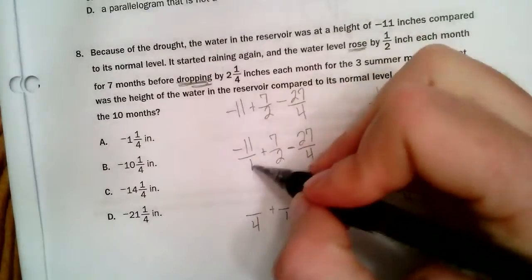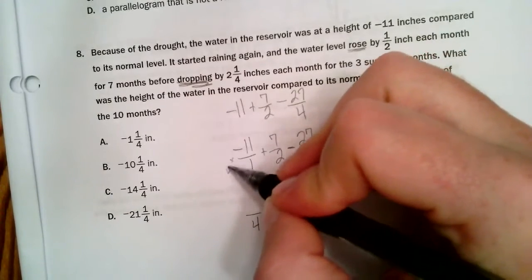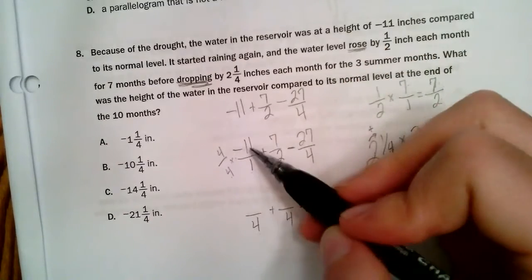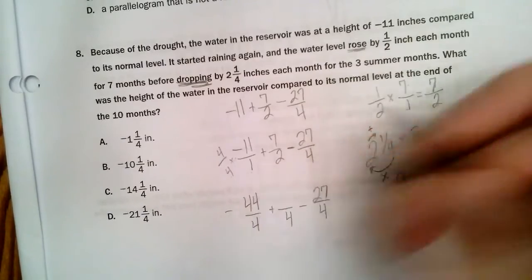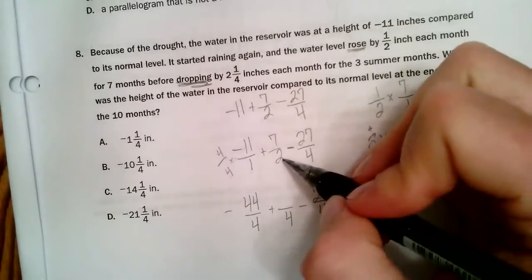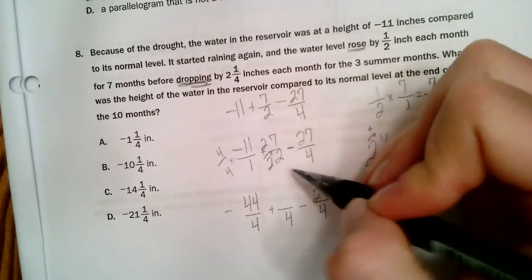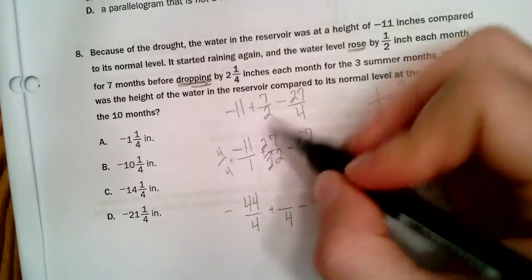Okay, so to get from 1 to 4, I multiply by 4. So I multiply the top by 4 also. So 1 times 4 is 4. And then negative 11 times 4 is negative 44. And then to get from 2 to 4, I multiply by 2. I'm going to multiply top and bottom there by 2. 2 times 2 is 4. And 7 times 2 is 14.